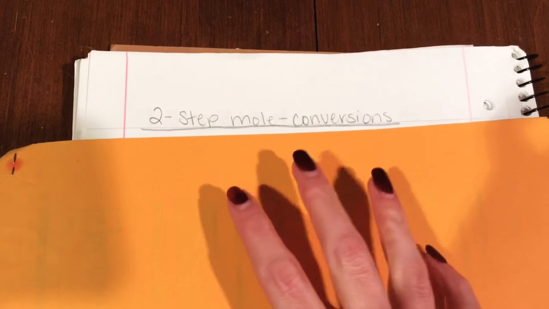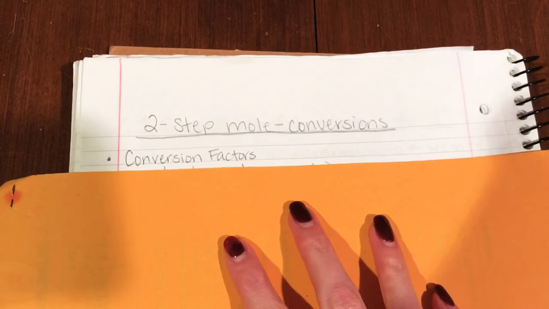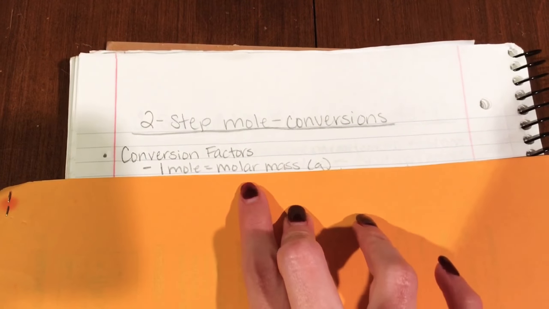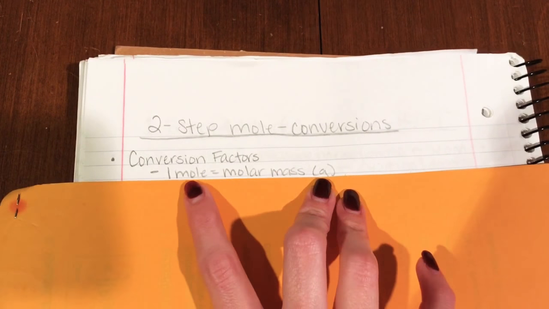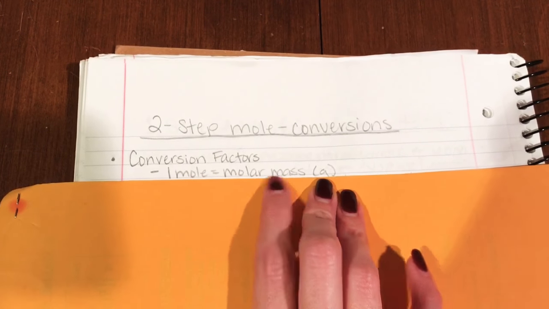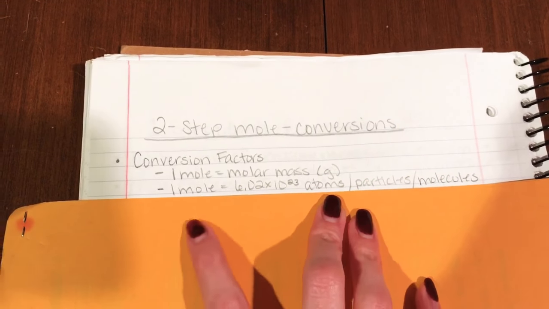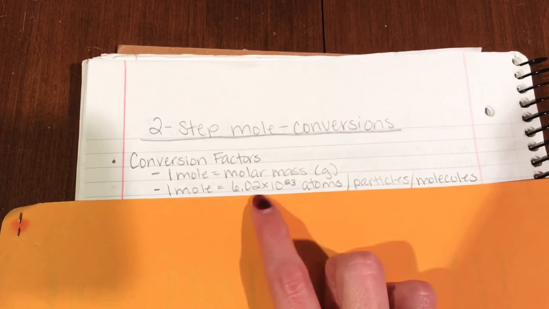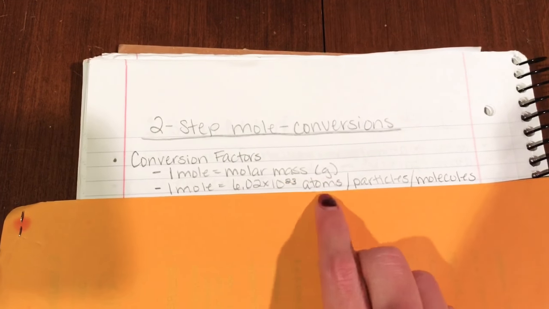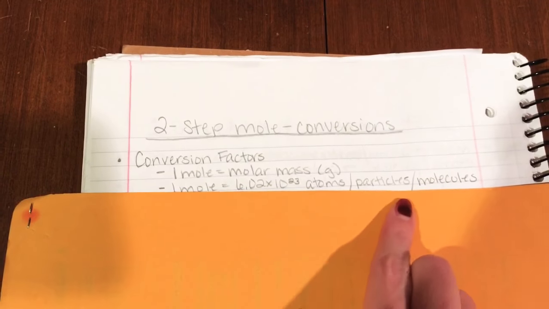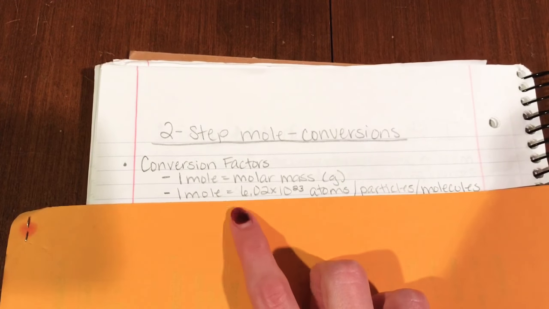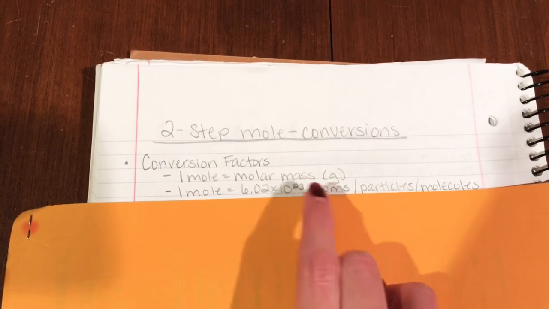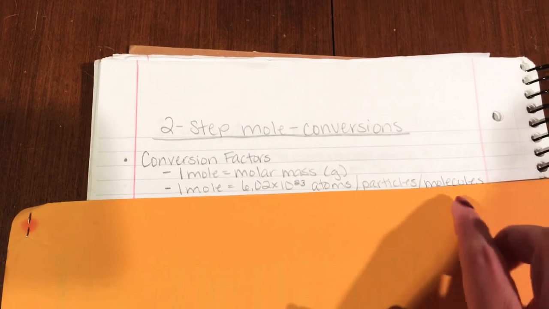Okay, we are still going to be using our conversion factors of 1 mole is equal to the molar mass, and that's when we have grams. Use this conversion factor whenever your problem involves moles and grams. And we're going to be using 1 mole is equal to 6.02 times 10 to the 23rd atoms, particles, or molecules. This is the conversion factor that we used whenever our problem had moles and atoms, particles, or molecules.